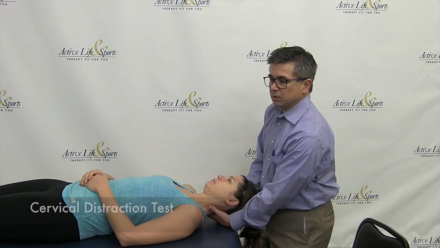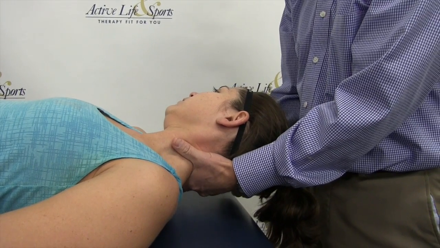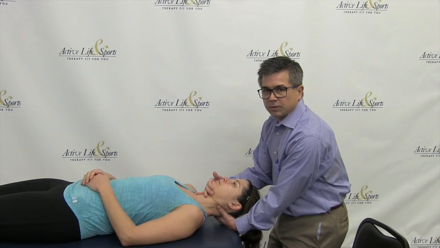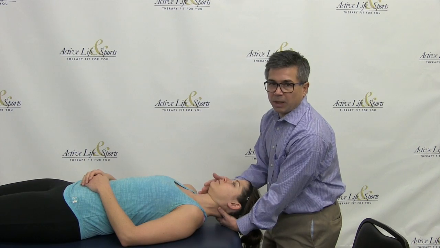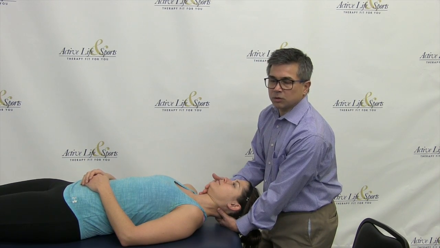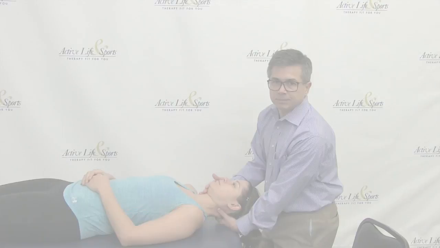Cervical distraction is tested by grasping the patient at the base of the skull and under the chin and applying a force of approximately 14 kilograms. The test is considered positive when it relieves the patient's upper extremity symptoms or scapular pain.